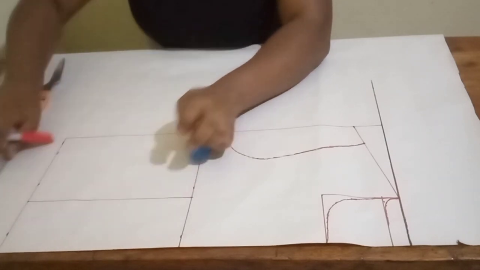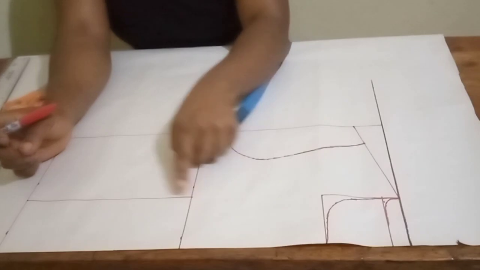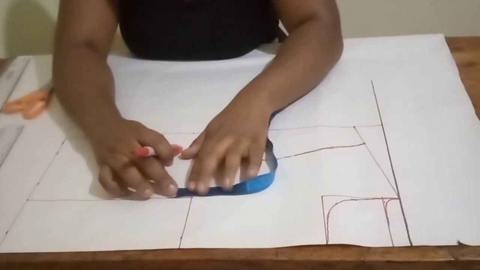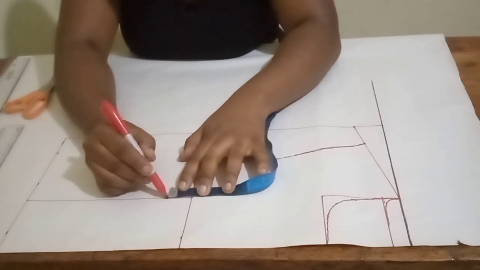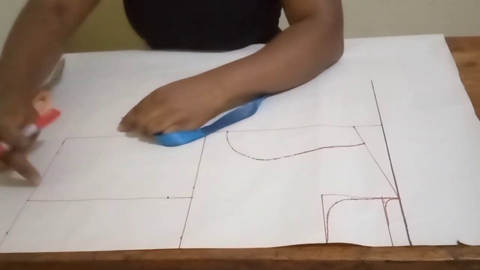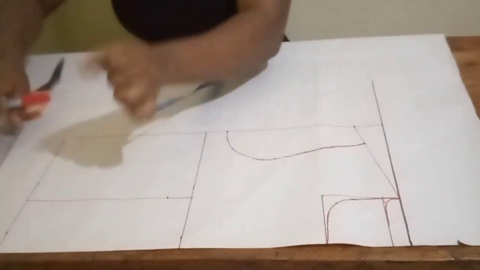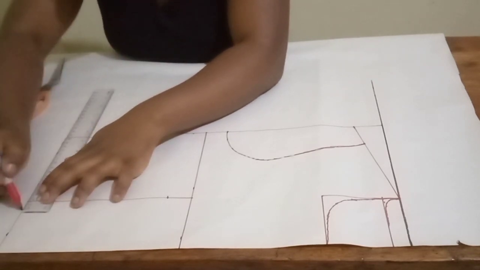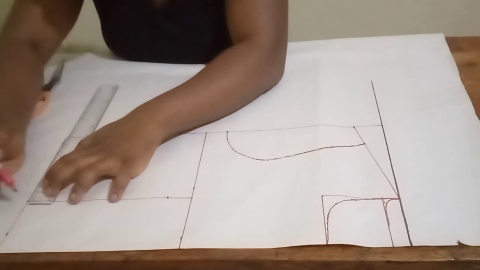From the dart line at the bust point, I'll go down by 3 centimeters. I'll go down to the waistline and I'll deduct 1.5 centimeters on both sides of the dart line. After doing that, I'll now connect the points to create the dart.